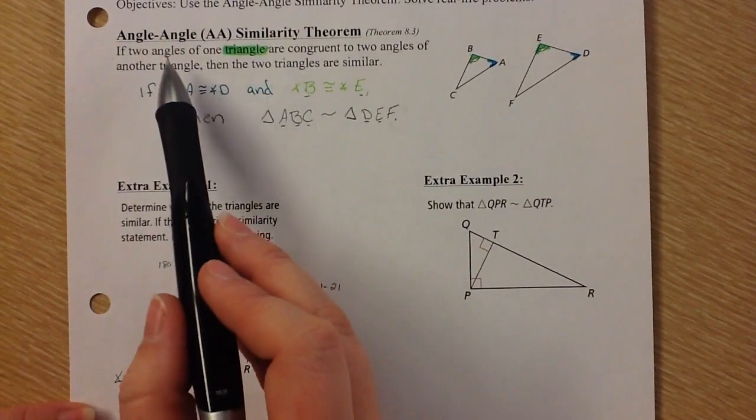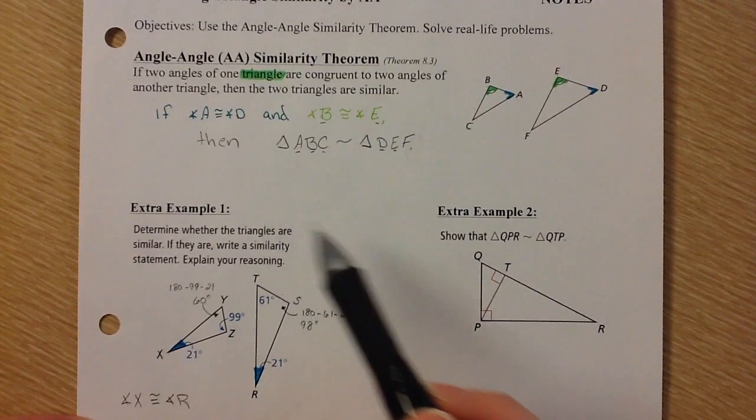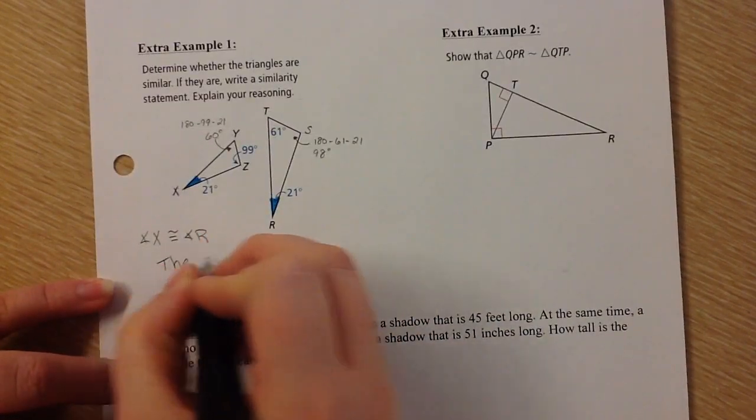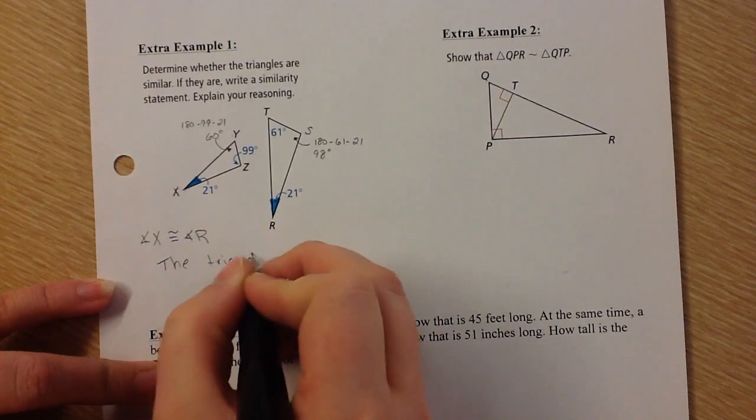Do I have two angles of one congruent to two angles of the other? No. So are they similar? No. The triangles are not similar.